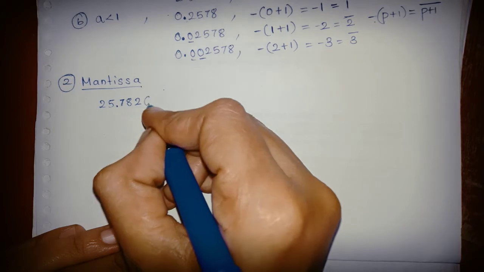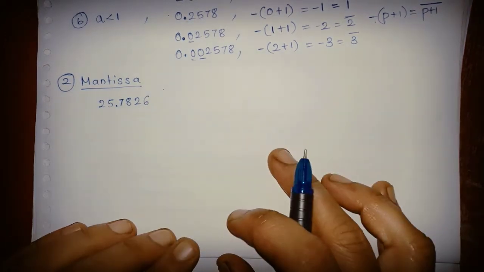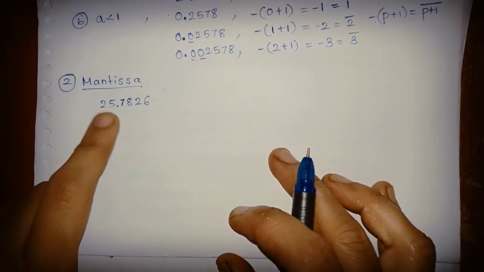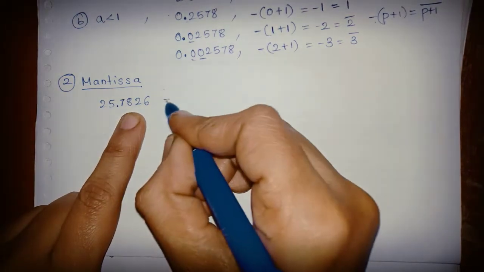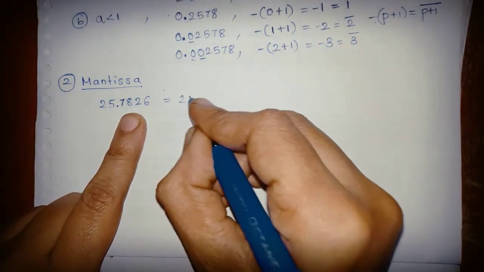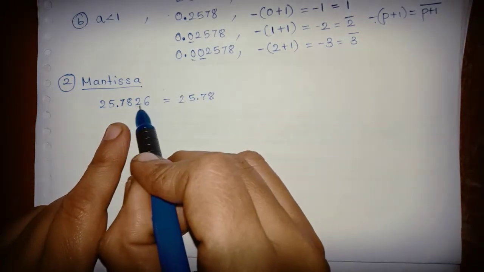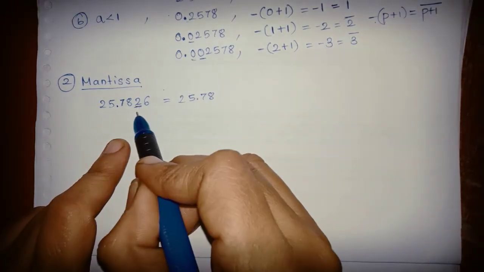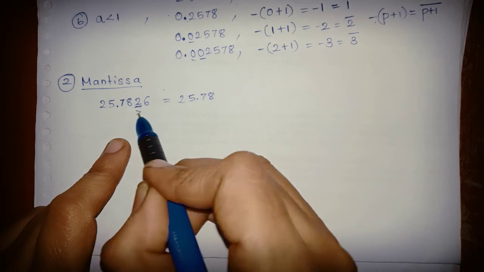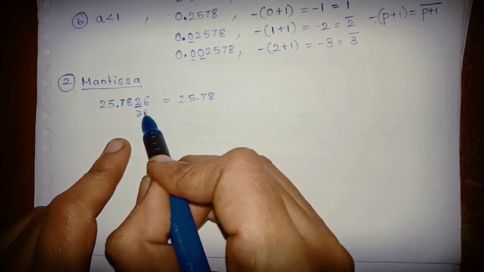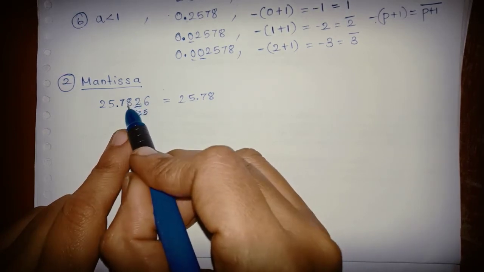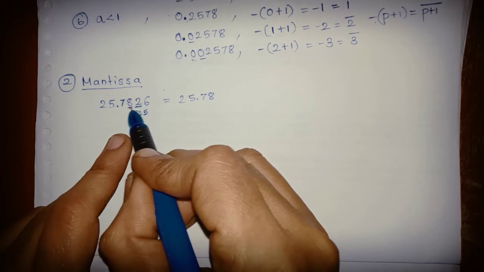Here I can approximate it directly to 25.78, right? So you have to see the fifth digit. If it is greater than or equal to 5, then you have to add one to this digit.